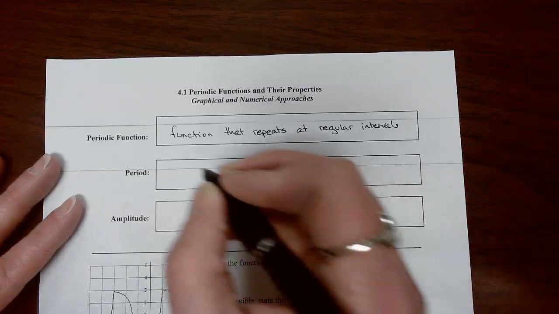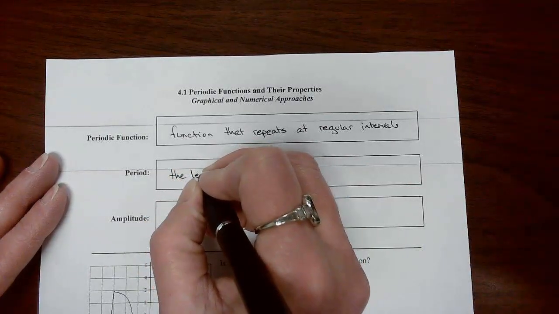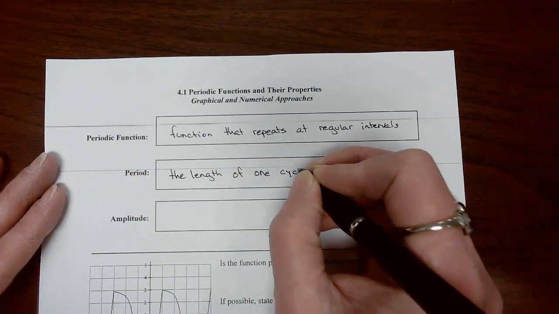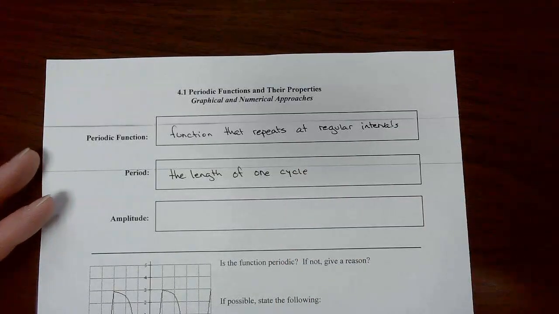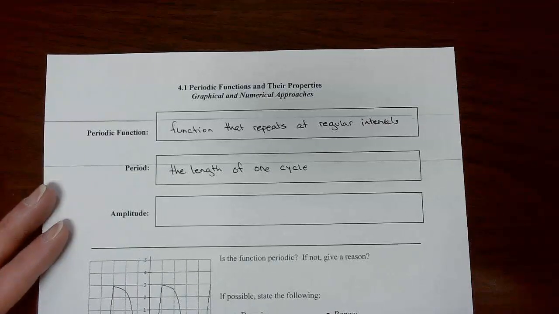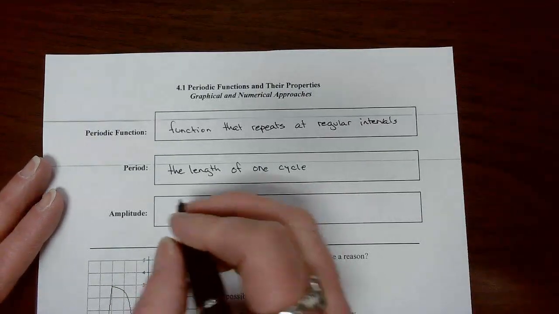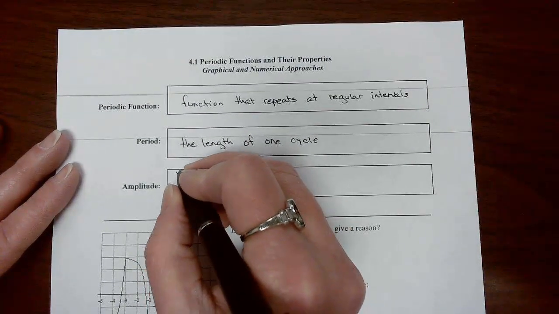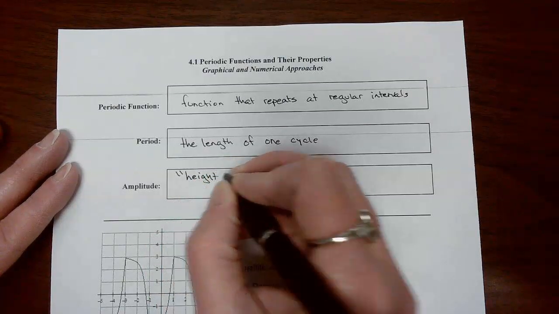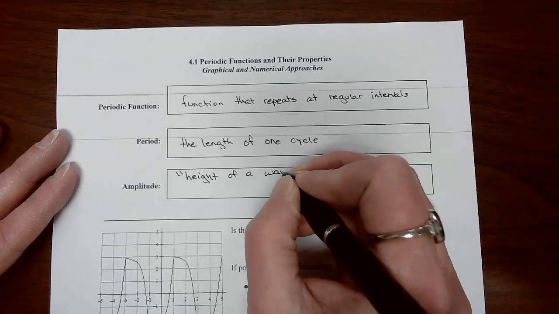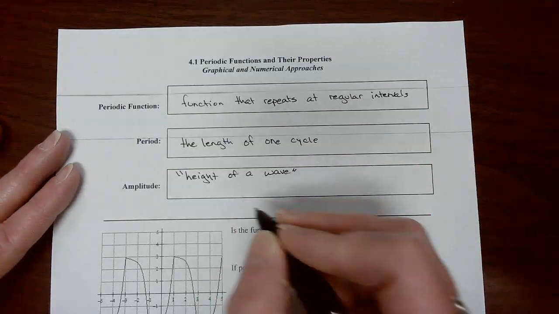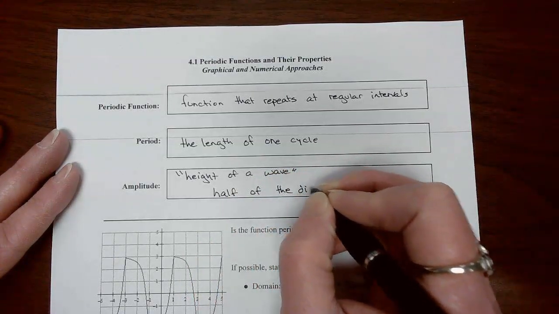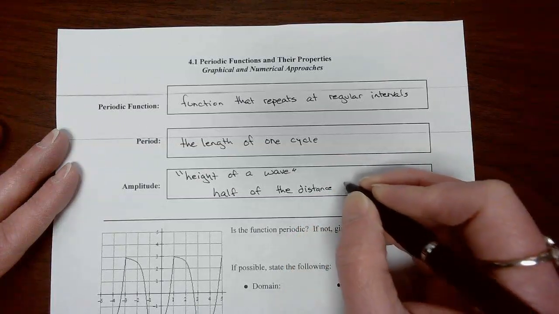Now, the period is the length of one cycle. In other words, how long it takes for it to get back and start over again. Now, the amplitude is, if we're thinking about these like waves, the height of a wave. The other way to think about it is it'd be half of the distance between the minimum and maximum.